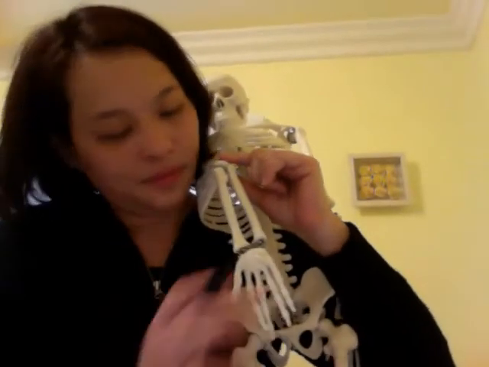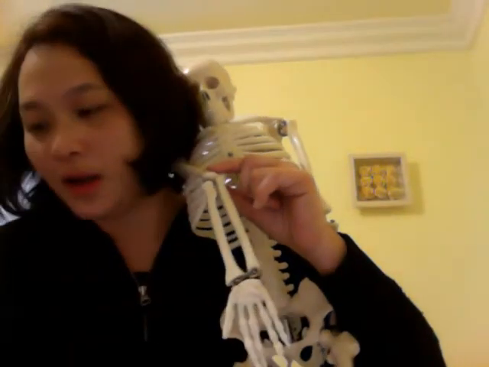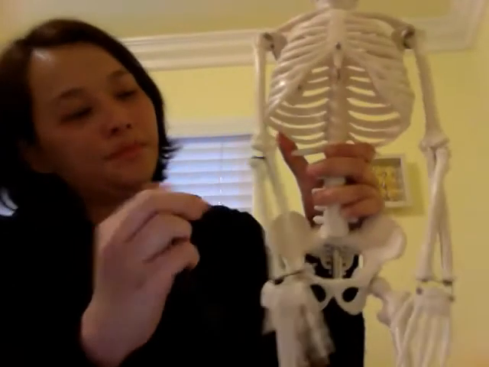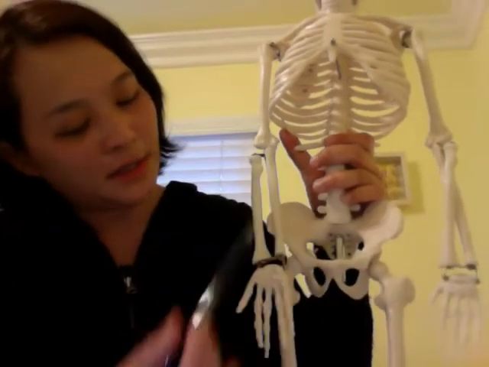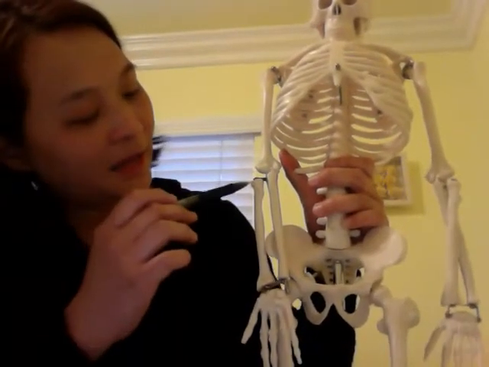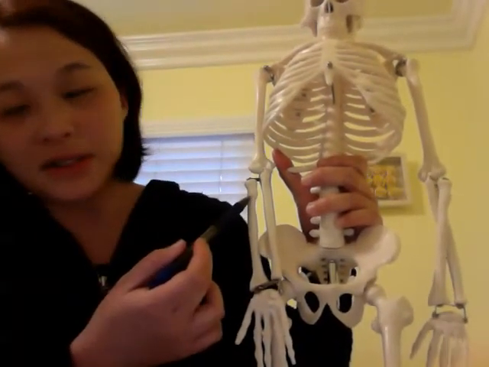Moving forward, we proceed to the forearm, and we have the ulna, this bone here, the olecranon of the ulna, coronoid process, and the styloid process. We have the radius, is this bone here, the head, the radial tuberosity, and the styloid process.